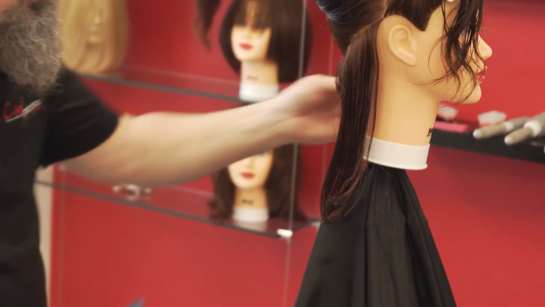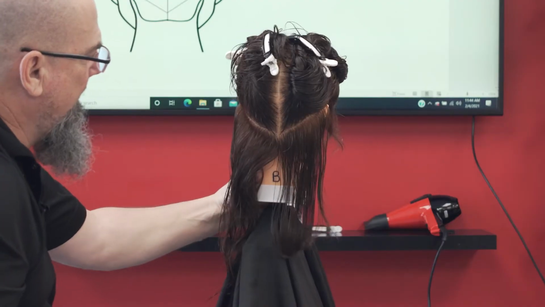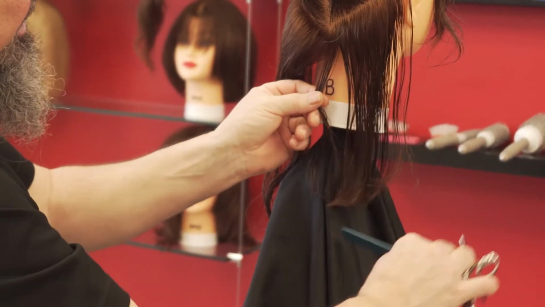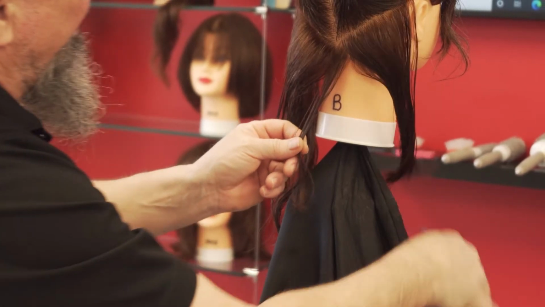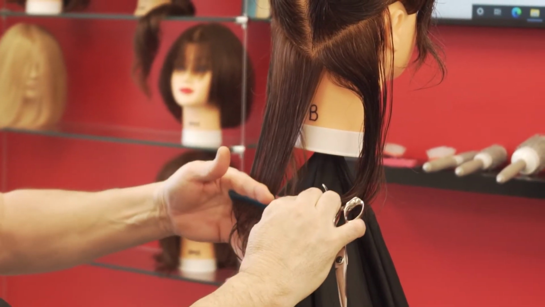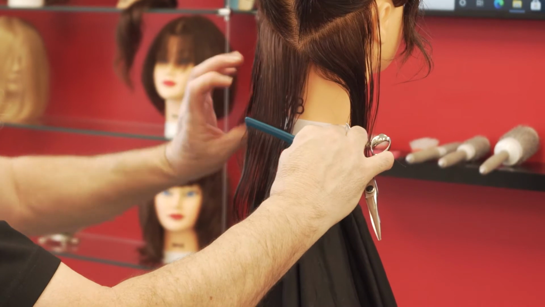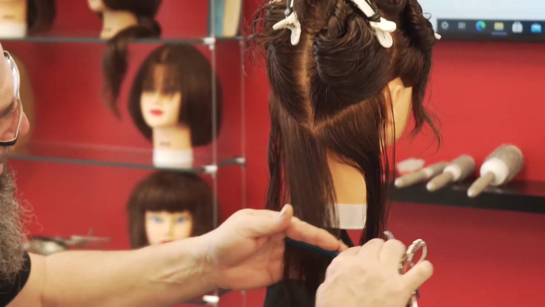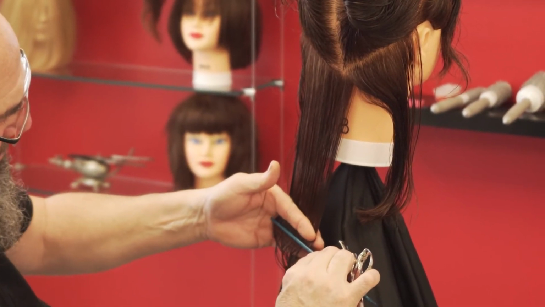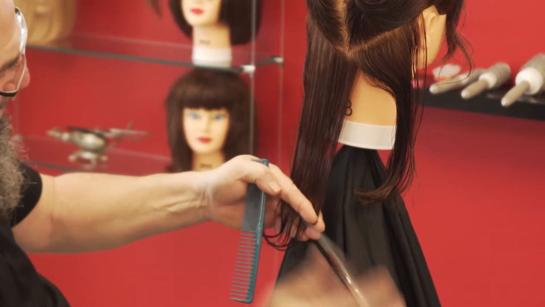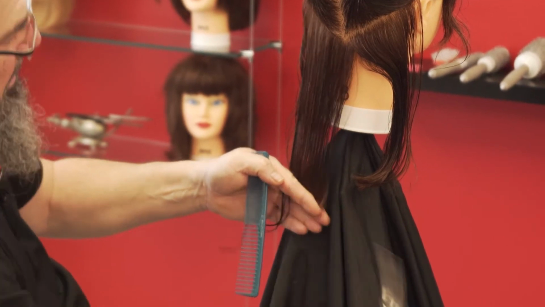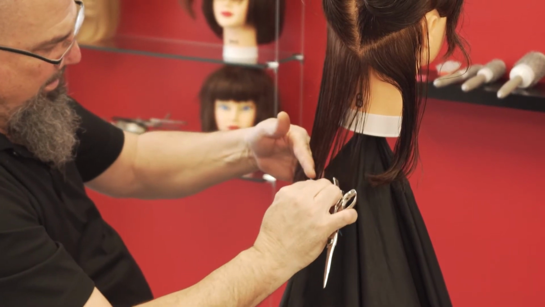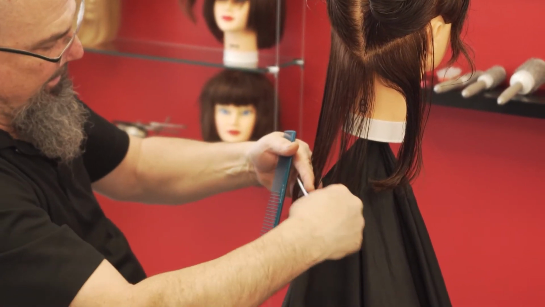Now, what we're going to do next is take this other side and take a small piece of the guideline from this side, just a tiny piece, push this hair out of our way, bring this hair down natural, and that is going to be our starting point for the other side of this haircut. 0 degrees, no shifting, back to 0, angle my fingers so they are parallel to the parting, and start my haircut. There's our next line. Continue.